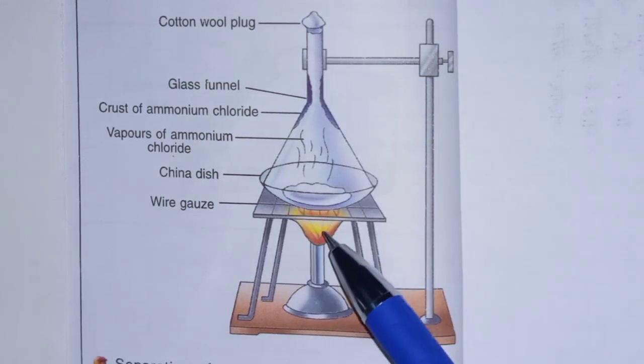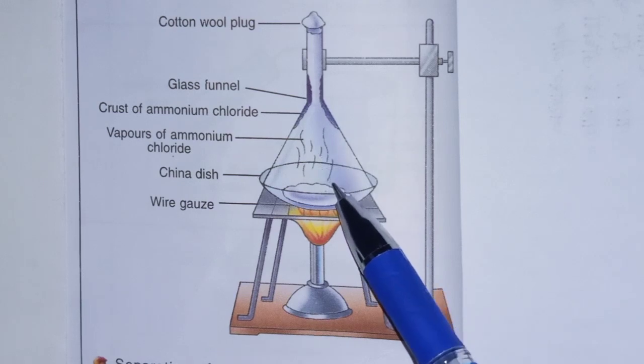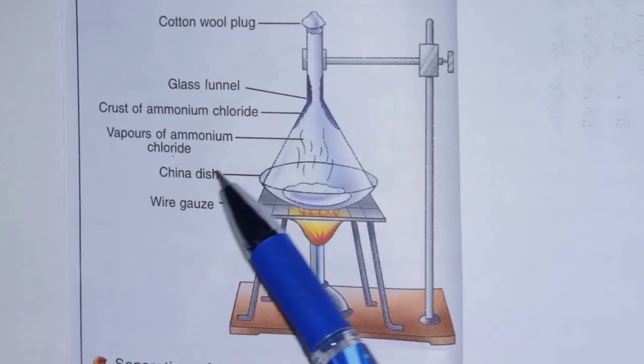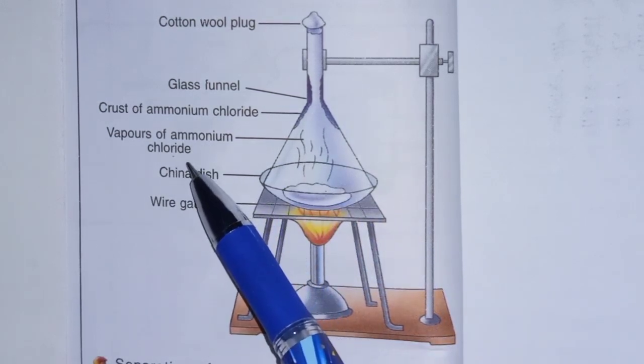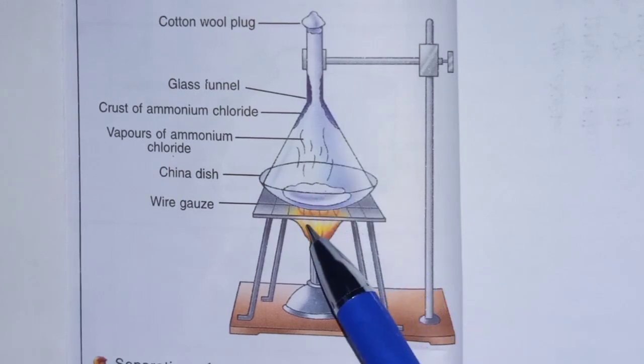Now if the mixture is heated strongly, then you will see that some vapors are forming here. These vapors are of ammonium chloride. What I said, it will convert from solid to gaseous state on heating.